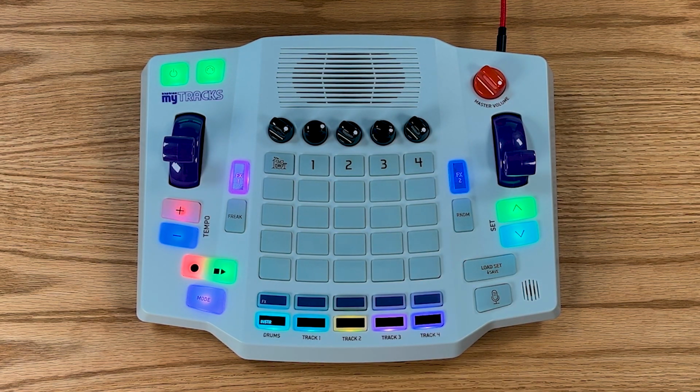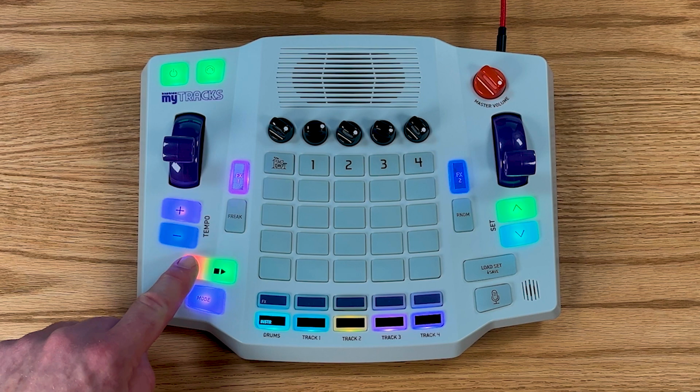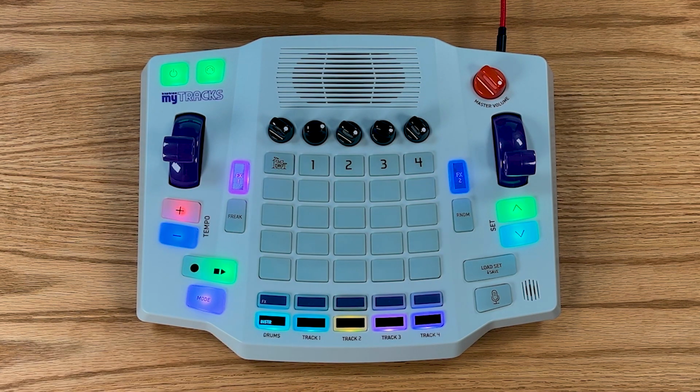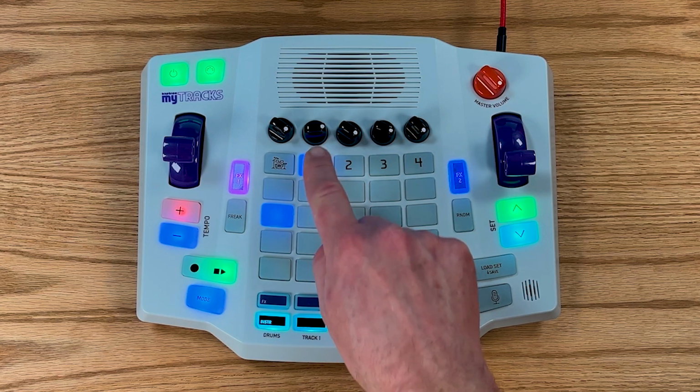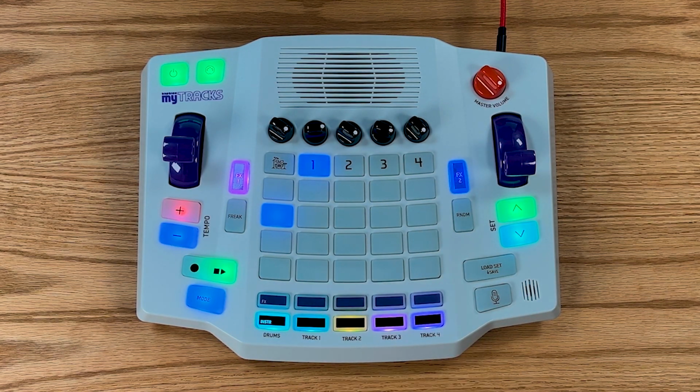So now we have that nice little melody recorded. If you want to save that into a clip, we press the record button, and that puts what you recorded on track 1 into the first clip there.